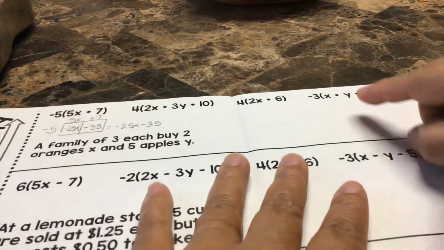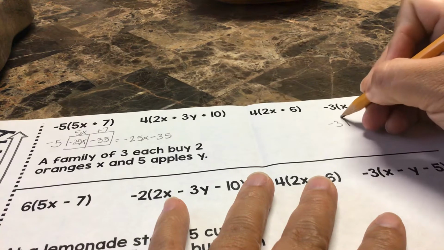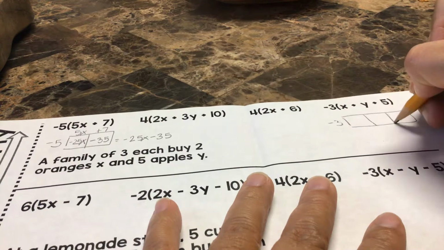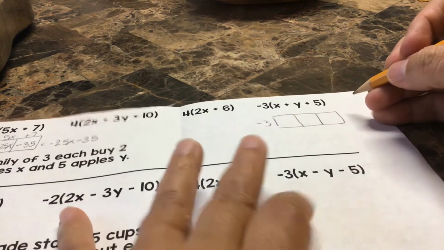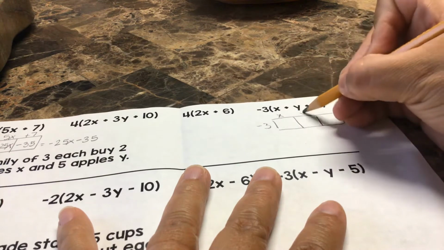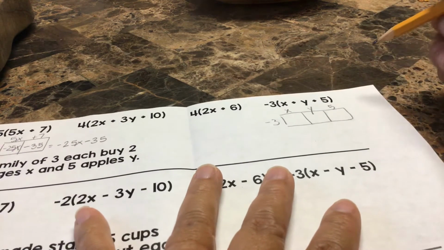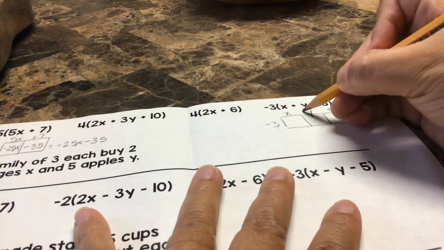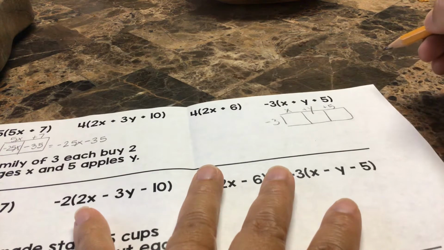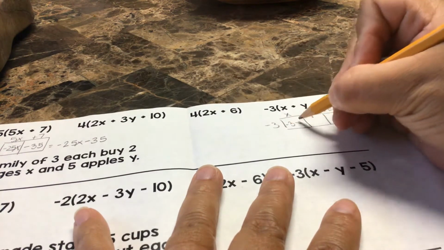I'm going to go ahead and do this one over here. We have the -3, and we make a rectangle like this. I'm going to separate it into 3 parts because I have 3 parts now: x, y, and 5. Since they're all positive, we don't need to write the plus signs, but it just helps you later. So I'm going to go ahead and write plus y plus 5. Negative 3 times x is a negative 3x.